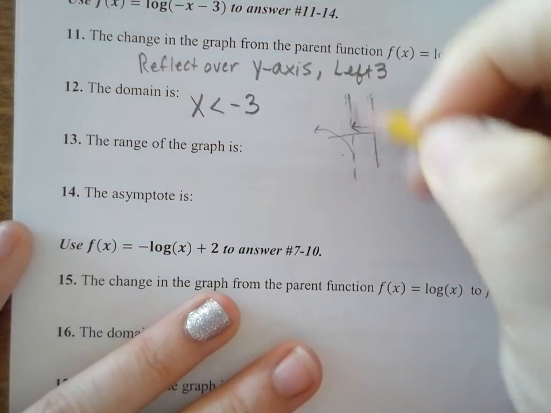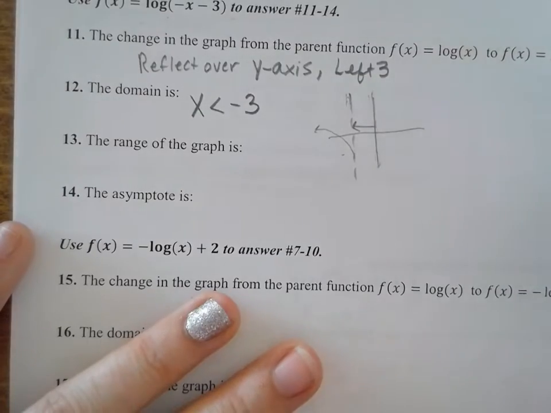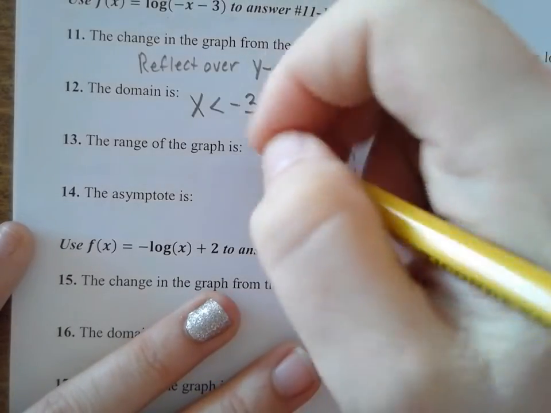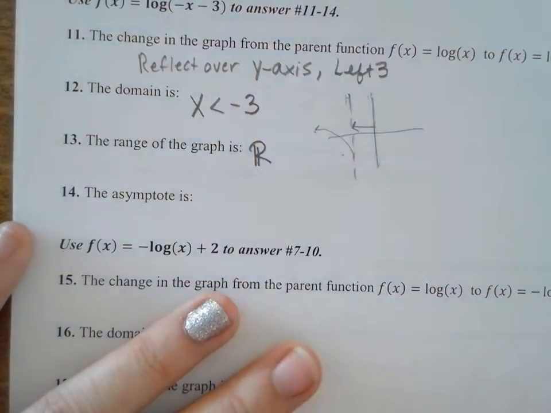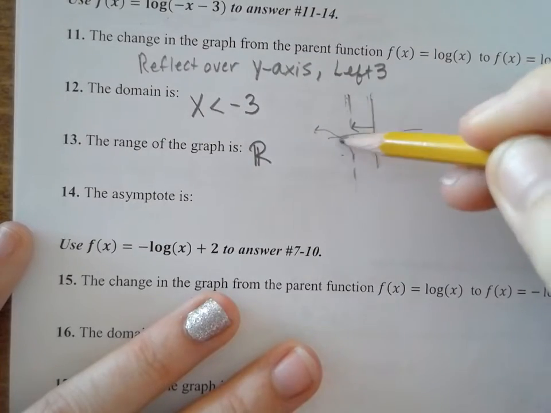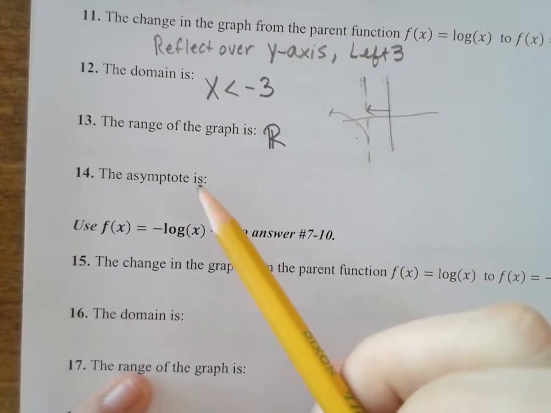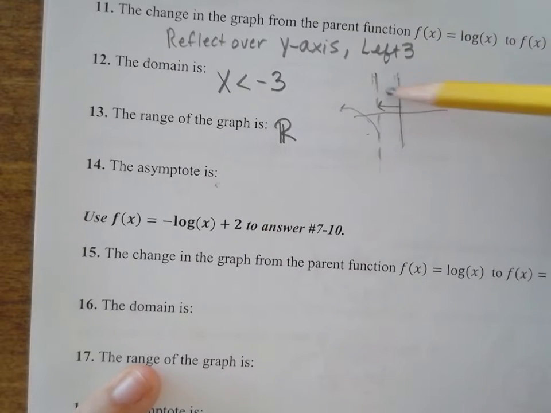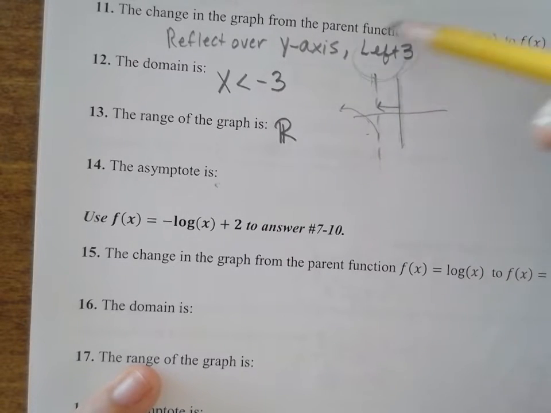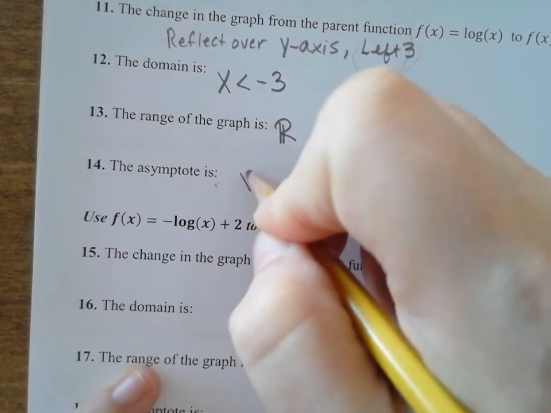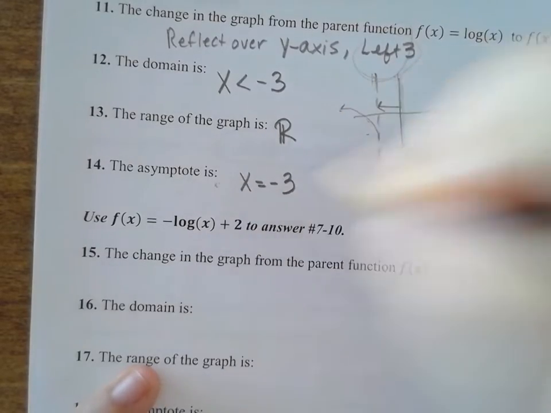Never equal, because it's not going to hit that. The range of a log function is always all real numbers. It's going forever down, it's going forever up. Asymptote should normally be at x equals 0, but because we moved left 3, the asymptote moved over left 3.